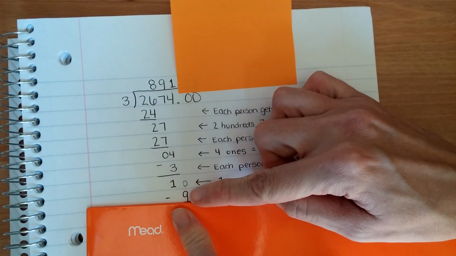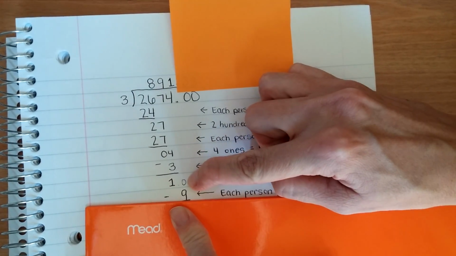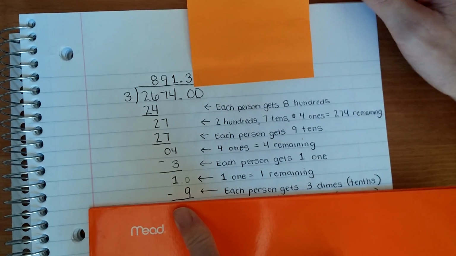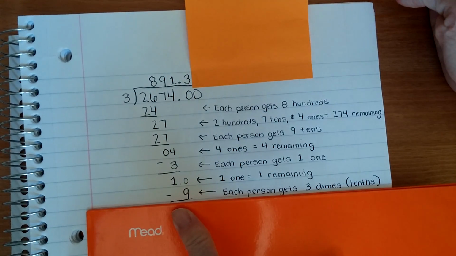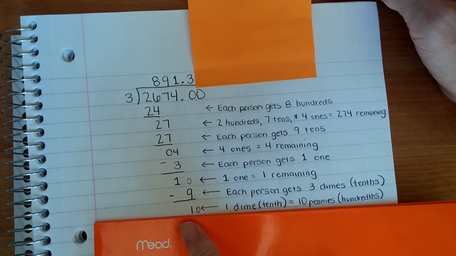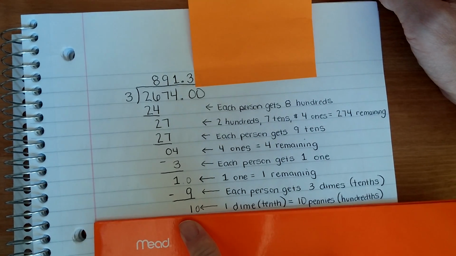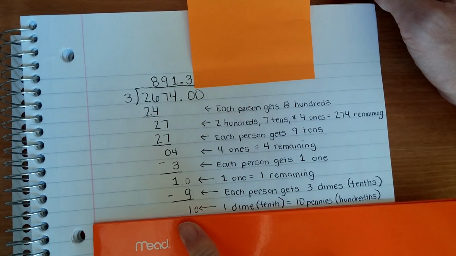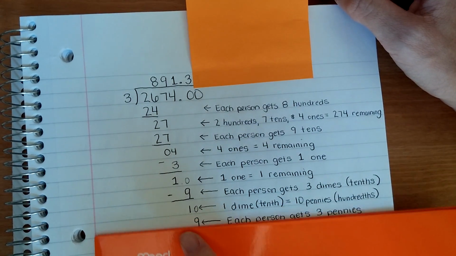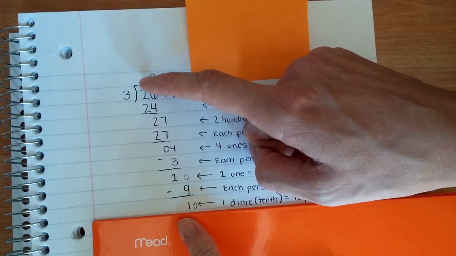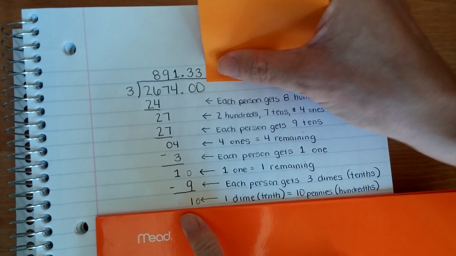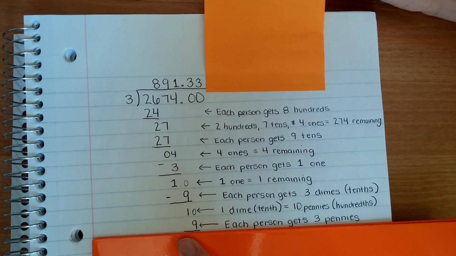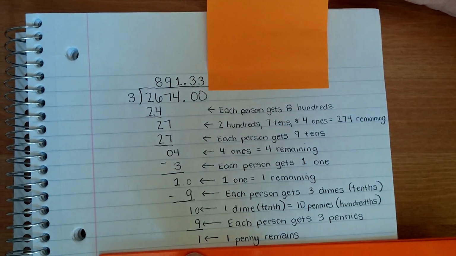And we know, since we brought down the 0, 3 goes into 10 3 times. And that tells us each person gets 3 dimes, or tenths. 10 minus 9 is 1, which tells us we have 1 dime, tenth, which equals 10 pennies remaining. And the same thing, how many times does 3 go into 10, which is 3. So 10 minus 9, that tells us each person gets 3 pennies, and that leaves us with 1 penny remaining.